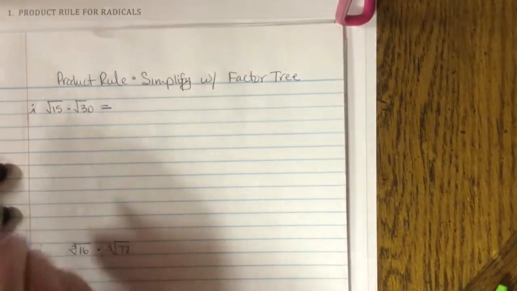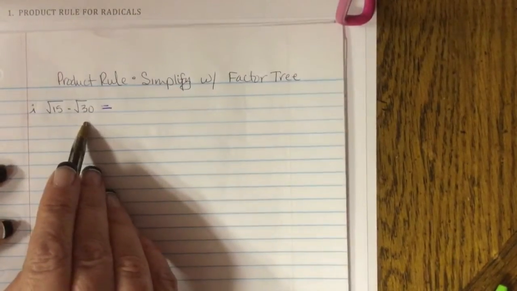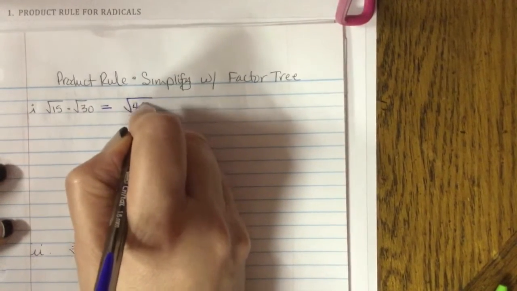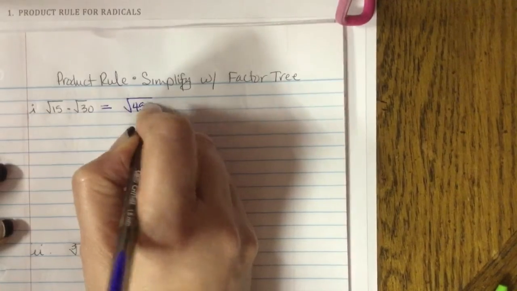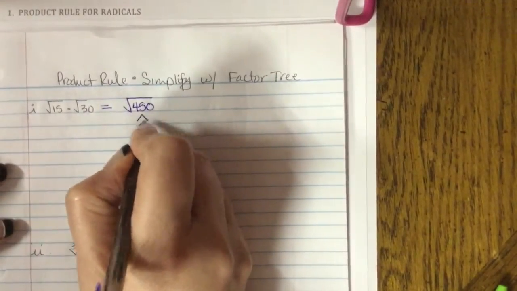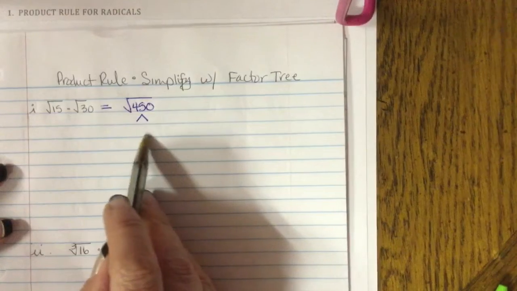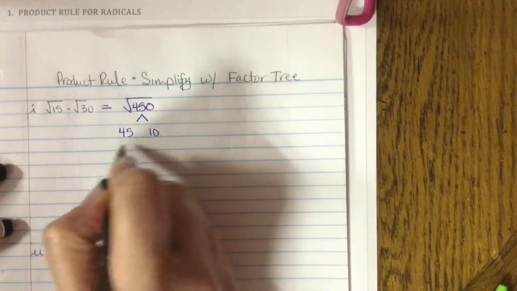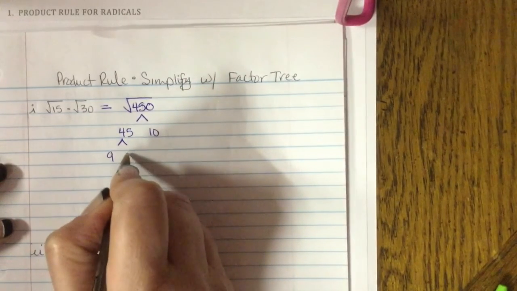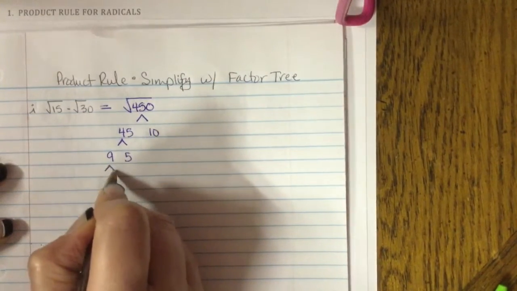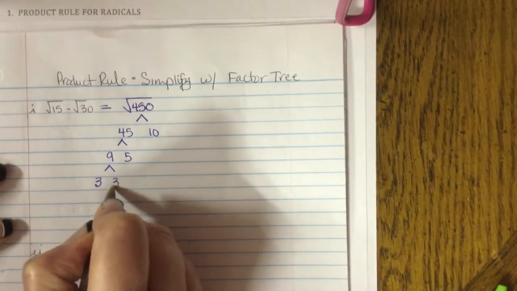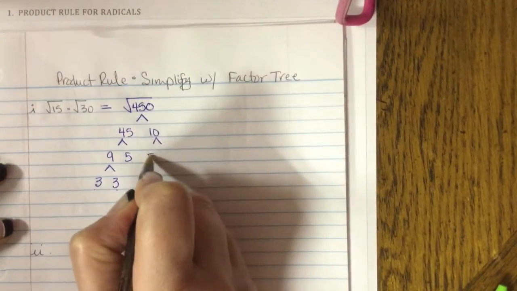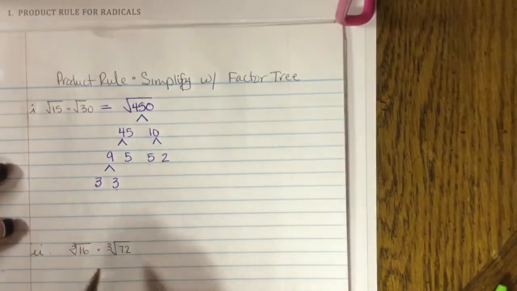So let's try this. I have the square root of 15 times the square root of 30. Well, 15 times 30 is 450. So that's the same thing as the square root of 450. So I'm going to break that up into prime factorization. We're going to make a factor tree. So that's the same thing as 45 times 10. 45 is the same thing as 9 times 5. 9 is the same thing as 3 times 3. Prime number, prime number, prime number. 10 can be broken down into 5 times 2, prime and prime.